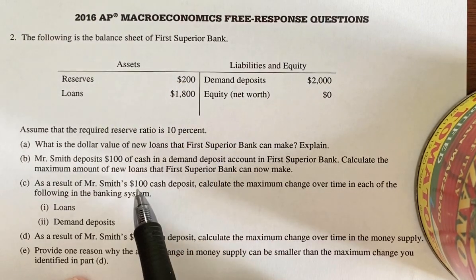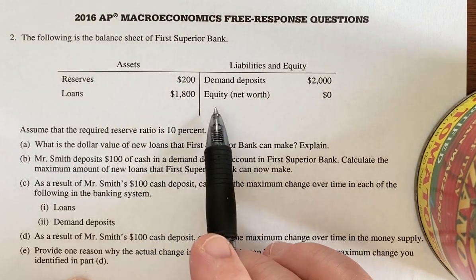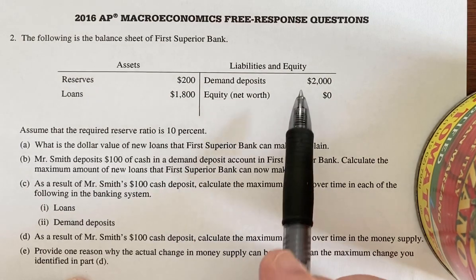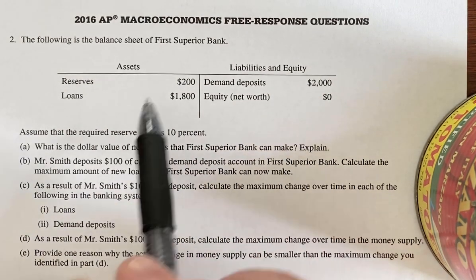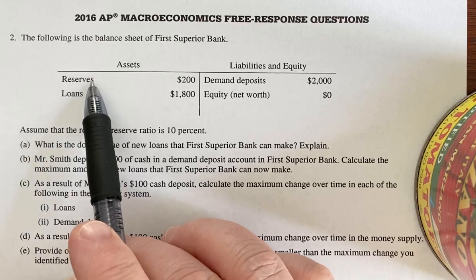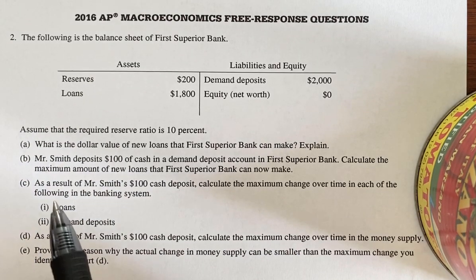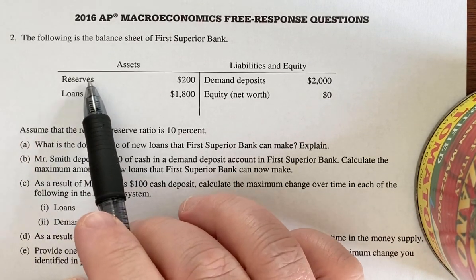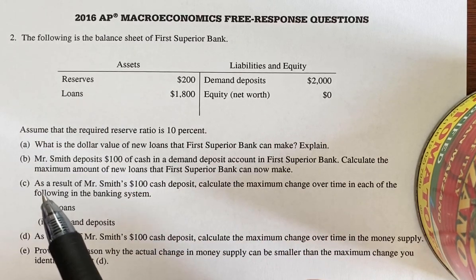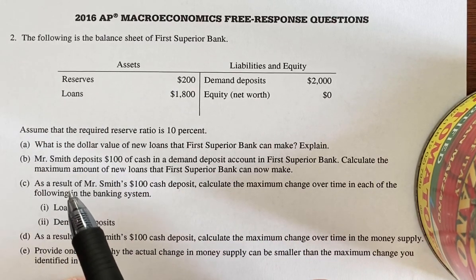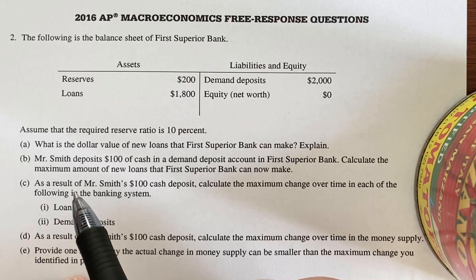The left equals the right, all nice and neat. Equity is 0. We got a demand deposit of 2,000. Loans are 1,800. And here we go, reserves. Most of the students jumped on this and thought this was required reserves. It is not, okay? It is not.